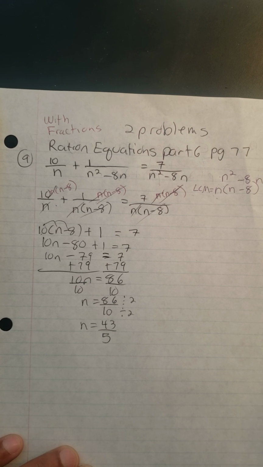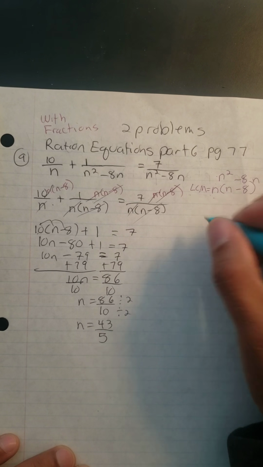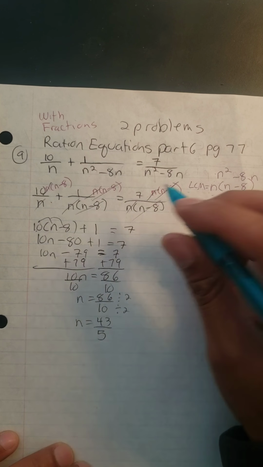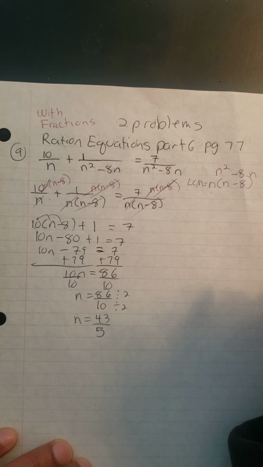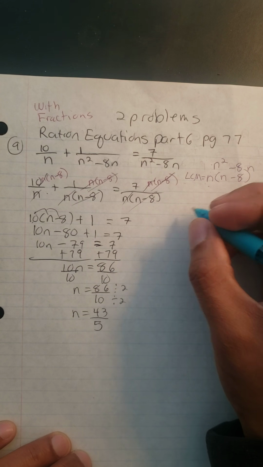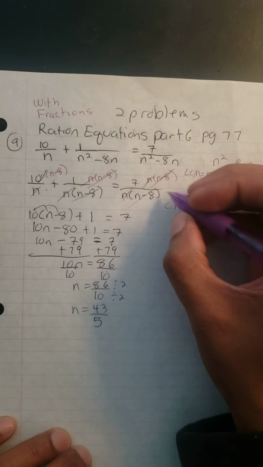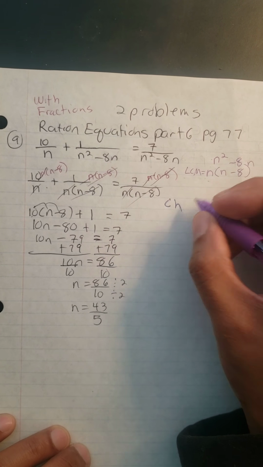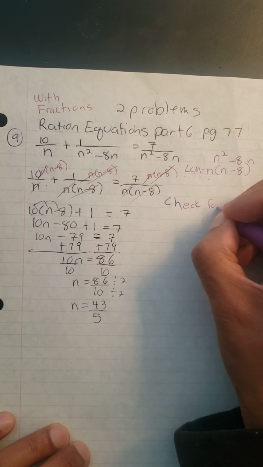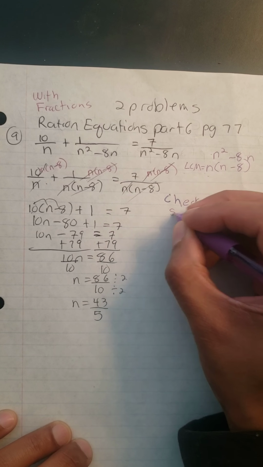Okay, so now this is where we want to check for extraneous solutions, right? It's really important that you did radical equations and did pretty well on the quiz. This was posted on Schoology. So in terms of extraneous solutions, let's use a dark color. Check for extraneous solutions.